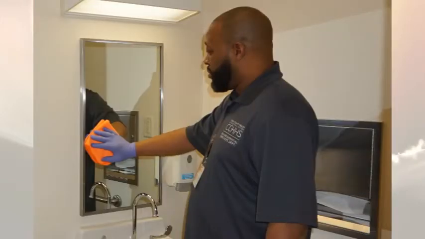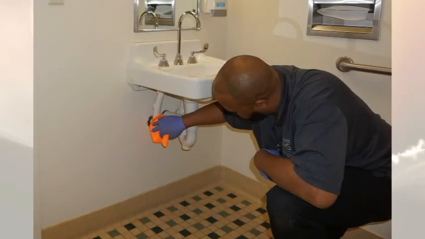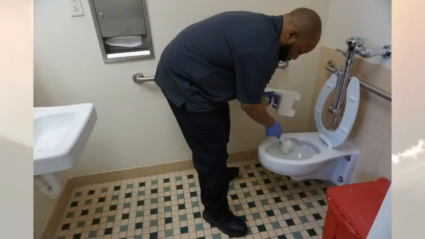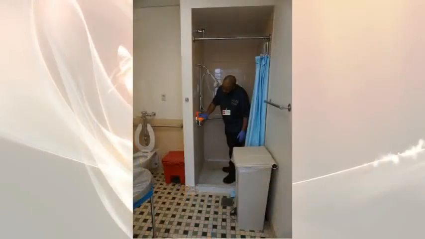Make sure to clean mirrors and dry with paper towel to prevent streaks. Clean the sinks and the surrounding area, such as the counter, underside of the bowl, and the piping under the sink. Make sure to spot clean all splash marks on the wall that may be adjacent to the sink, the toilet, and the shower. Clean the shower, starting at the top and working your way down, and being sure to scour the shower basin floor.